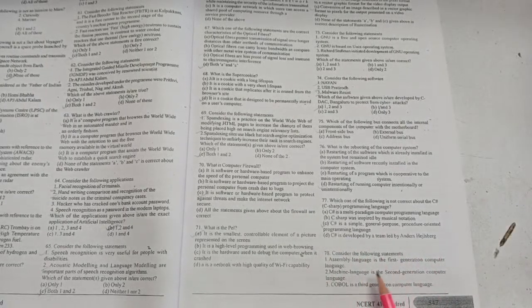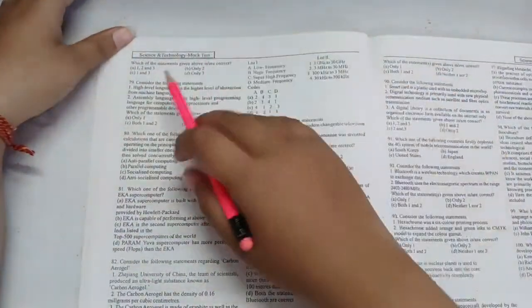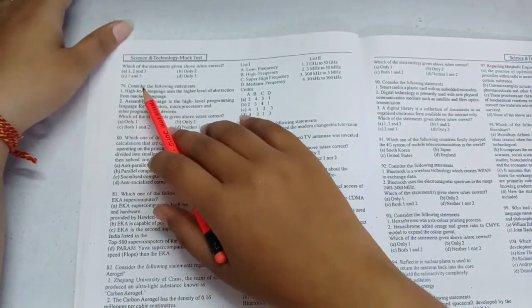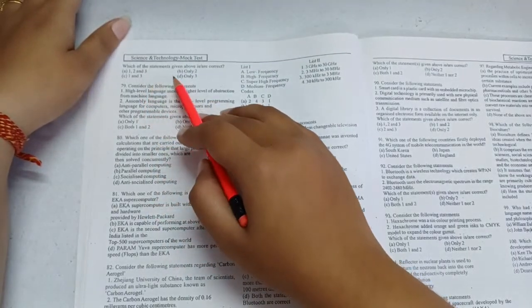Consider the following statements. Assembly language is the first generation computer language. Machine language is the second generation computer language. COBOL is the third generation computer language. Which of the statements given above is or are correct? तो इसका आंसर है ऑप्शन डी, only 3.